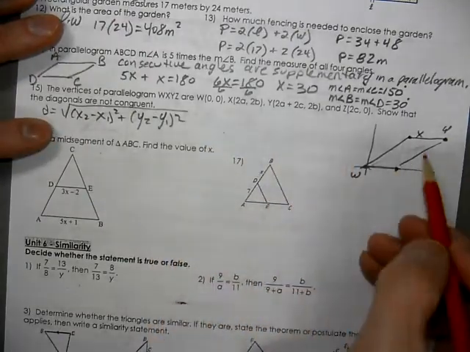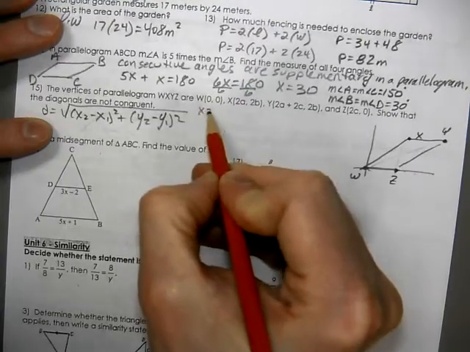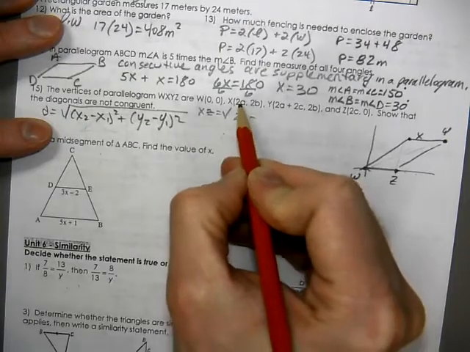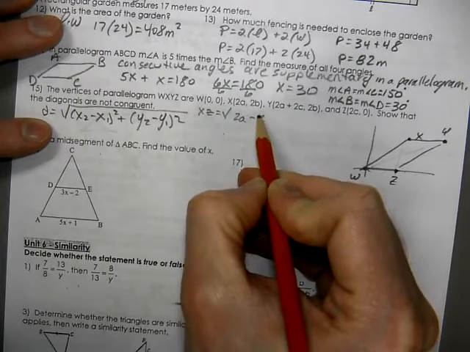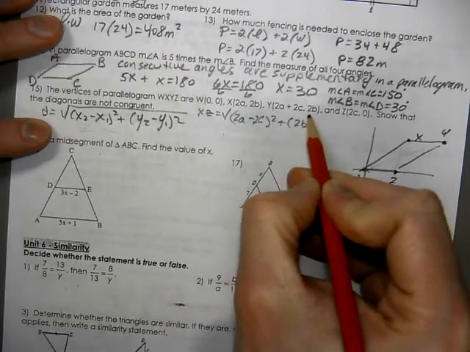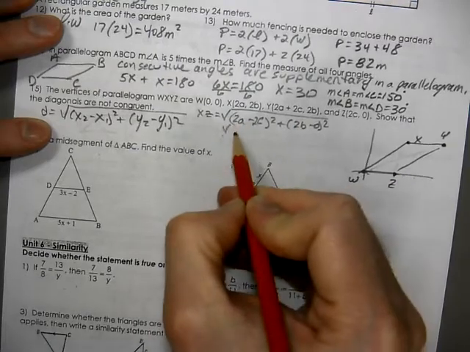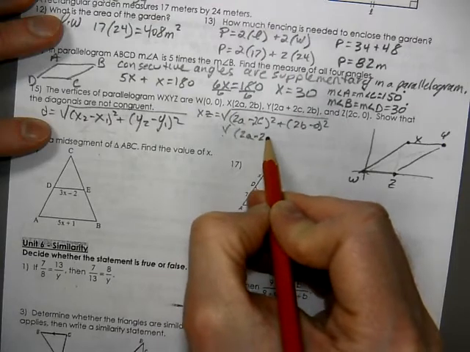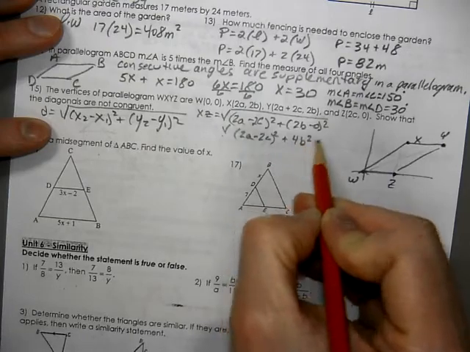So in this case, we're going to be looking at xz. xz, you take an x value and an x value, and a y value and a y value. So this becomes 2a minus 2c squared plus 4b squared.